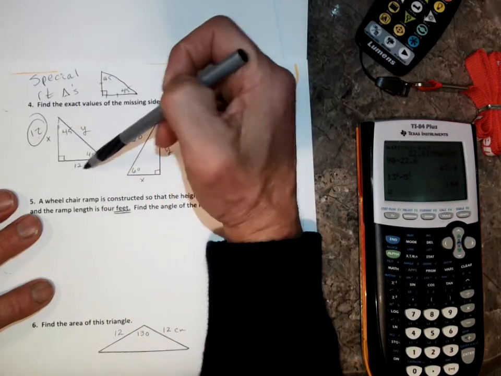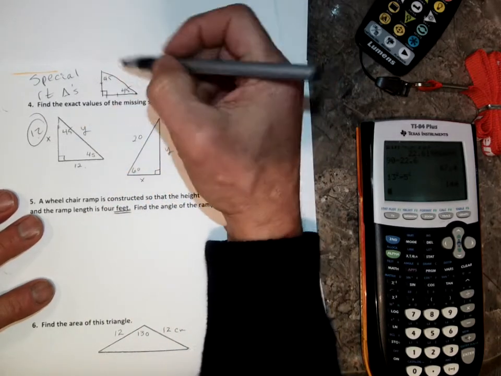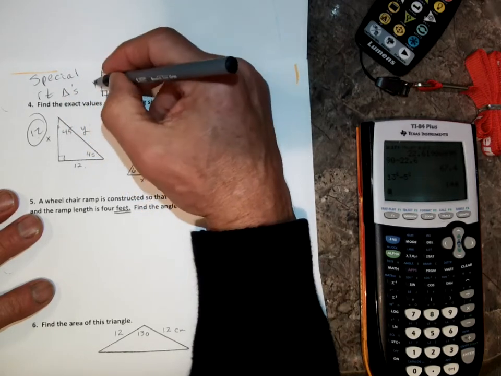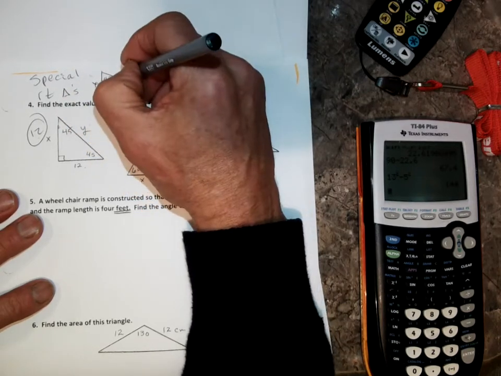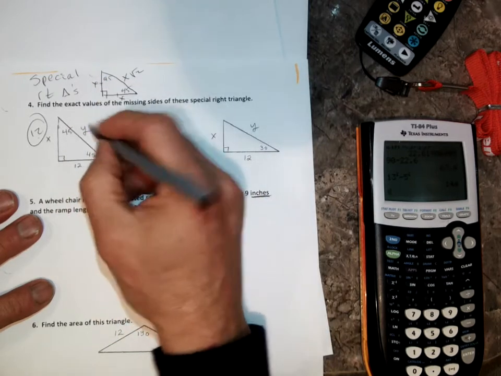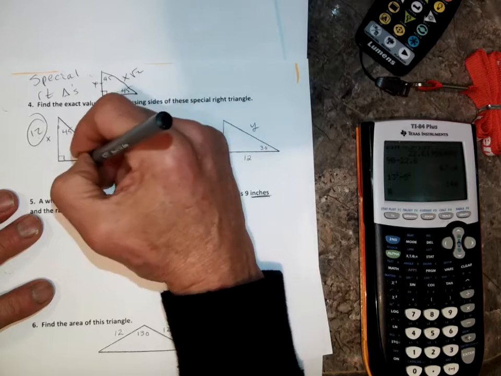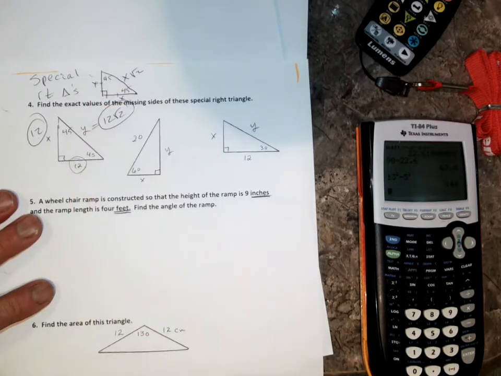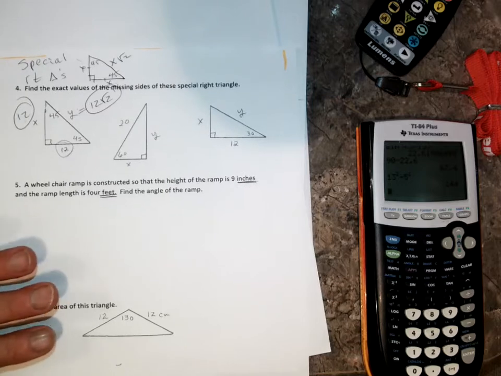Now, we could use Pythagoras theorem. We could go 12 squared plus 12 squared equals c squared, but a faster way is whatever this side is, the diagonal or the hypotenuse is always x times the square root of 2. So in this case, y is just going to equal 12 square root of 2, okay? We did this a couple of weeks ago.